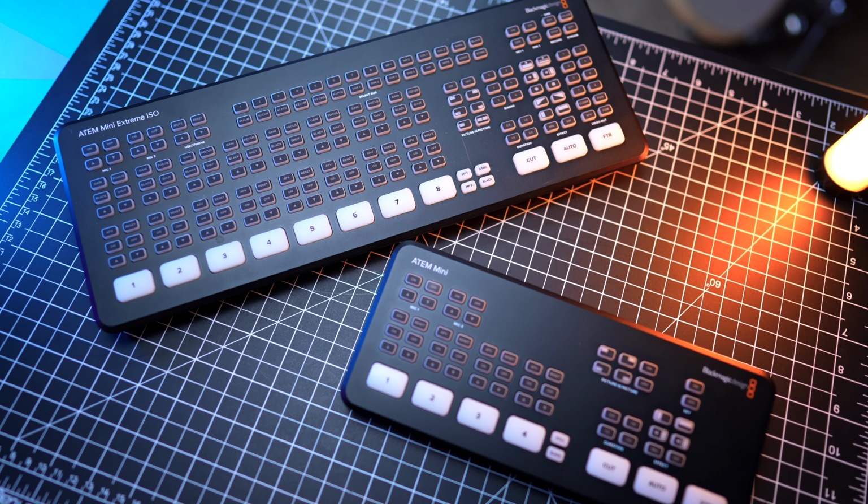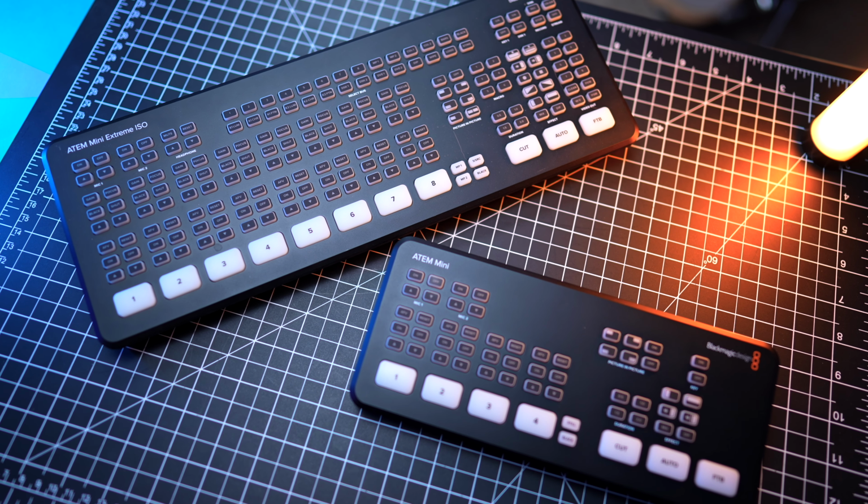The other way to do that, if you want to connect multiple cameras, is to use something like this, which is an HDMI switcher. This specific one is the Blackmagic ATEM Mini, and it lets me connect multiple HDMI sources and then switch between them. And honestly, these are pretty amazing. If you watch my YouTube channel, you know what a fan I am of them.